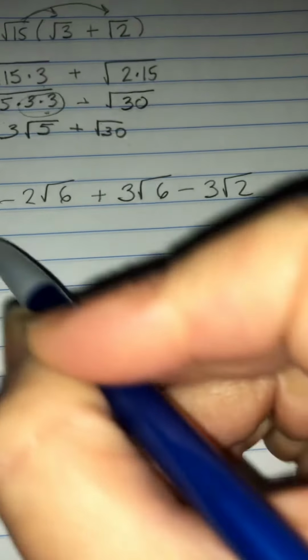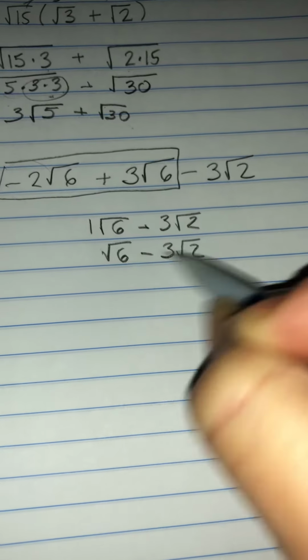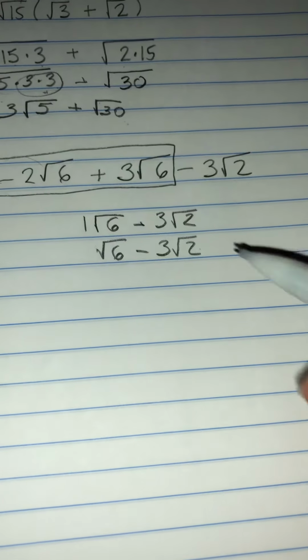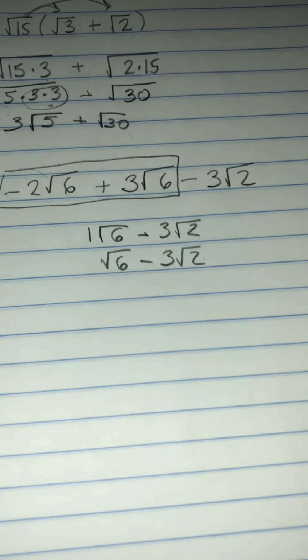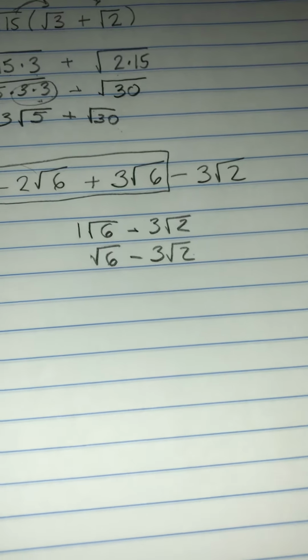The next one people had a little bit of difficulty with was number 16. And 16 is negative 2 root 6 plus 3 root 6 minus 3 root 2. As I'm writing that down, I'm noticing that these first two radicals are like terms because they're both root 6. So I'm just going to take the coefficients, negative 2 plus 3, and I get 1. So 1 root 6 minus 3 root 2, or you could just write root 6 minus 3 root 2. Again, they're not like radicals, so it is what it is. You're finished from there.